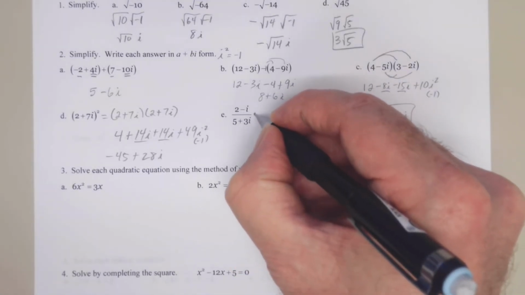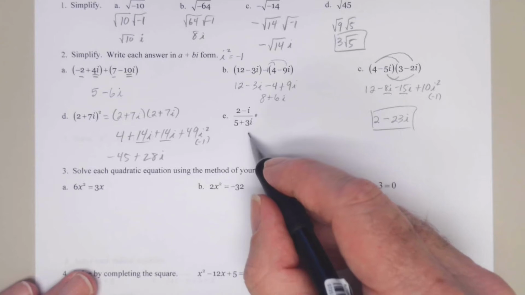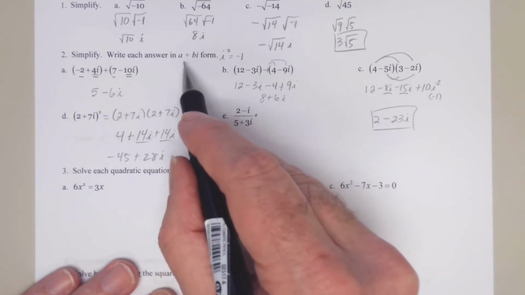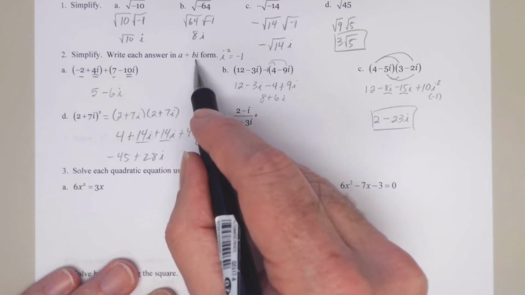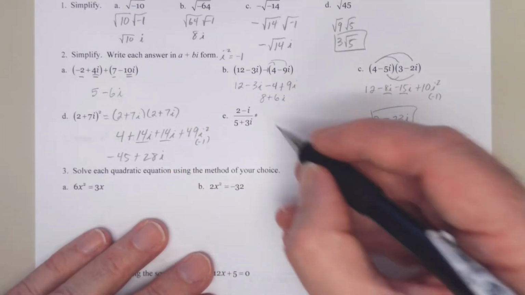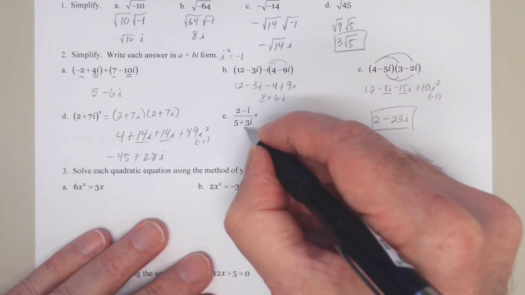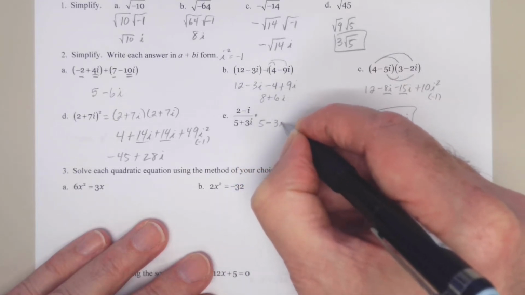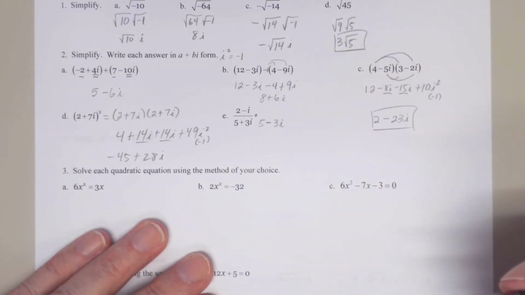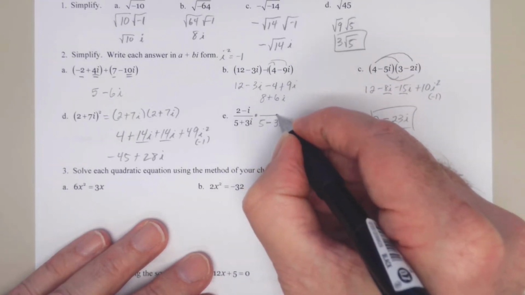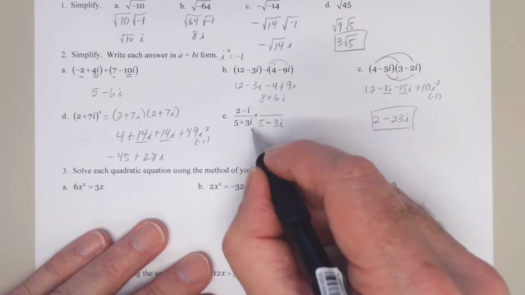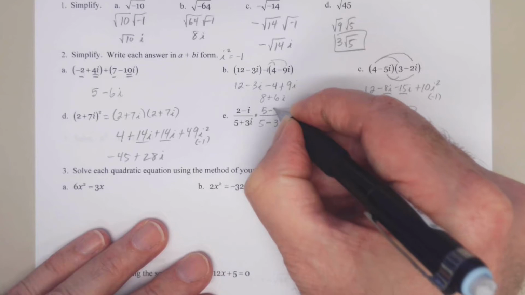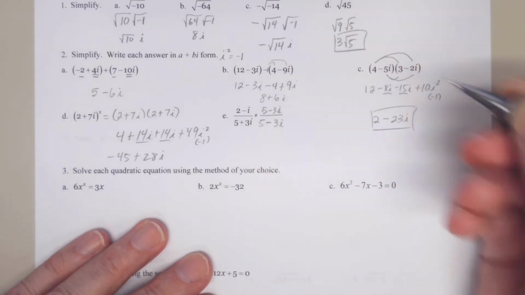On letter E, this is not considered a simplified answer because it's not in this form, a plus bi, where you have a real number and then an imaginary number. So we multiply by the conjugate of this. The conjugate is exactly the same, except same two terms, just a minus in between. And so by multiplying by the conjugate, we'll get rid of the i in the denominator, which is what we need to do. So whatever we do to the denominator, we have to do to the numerator.